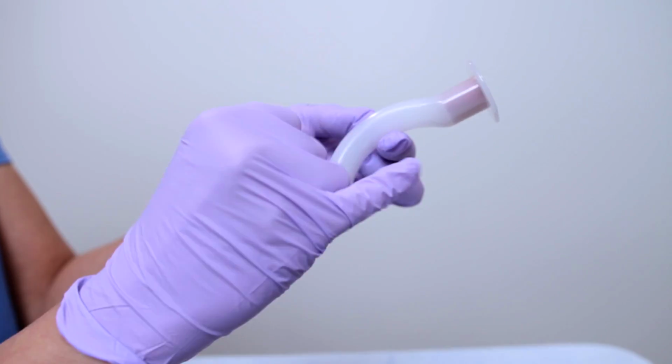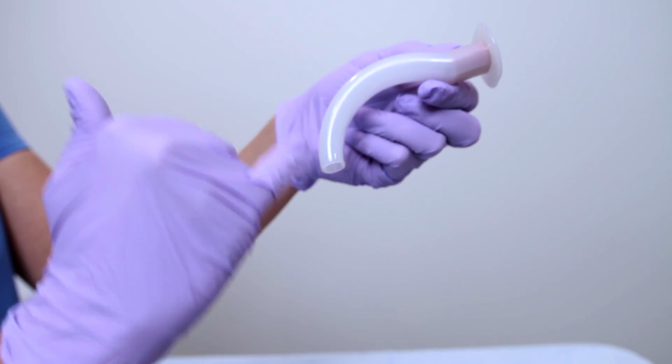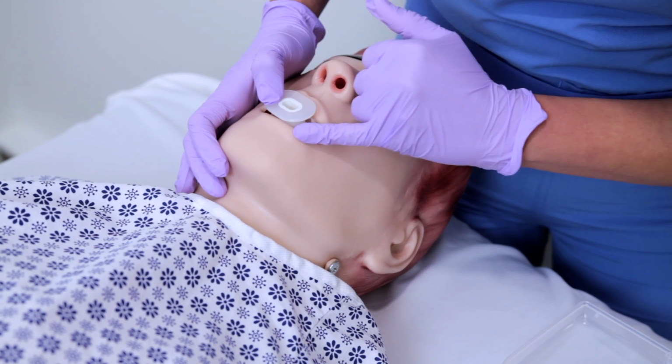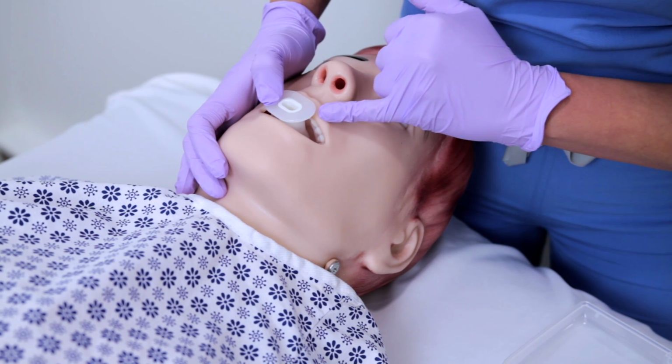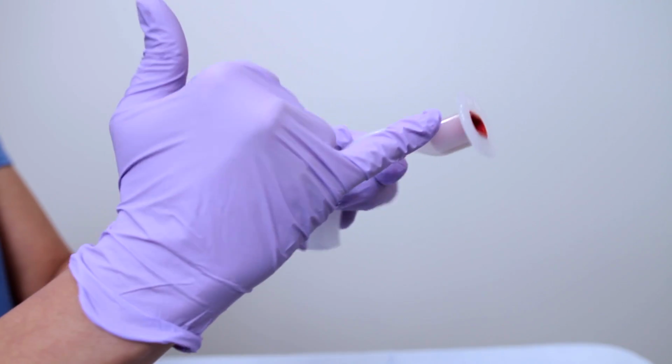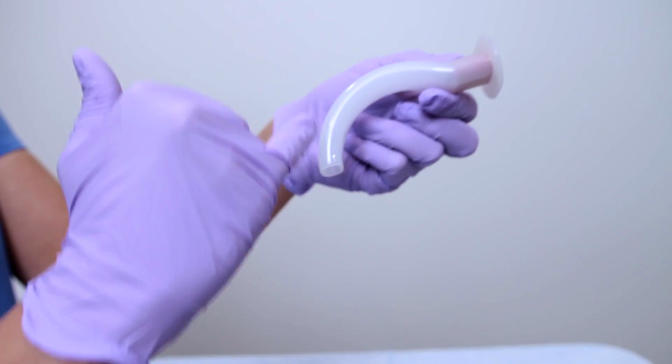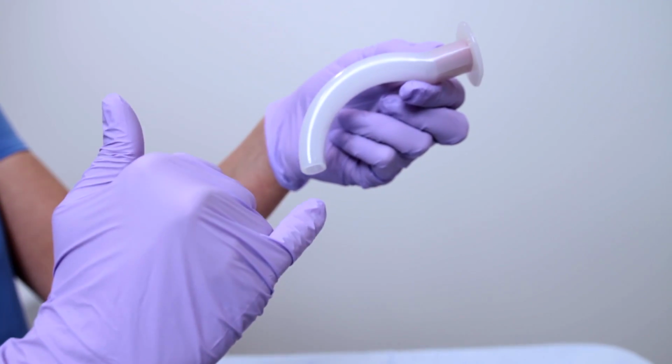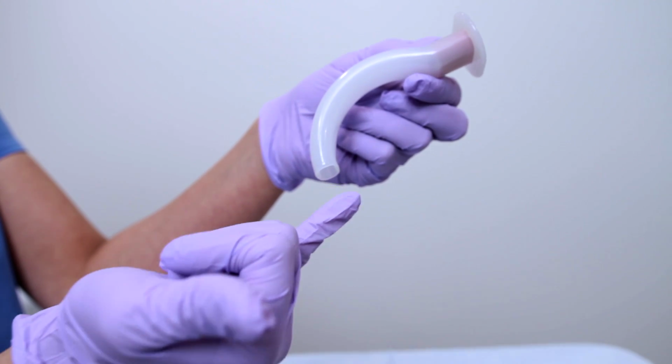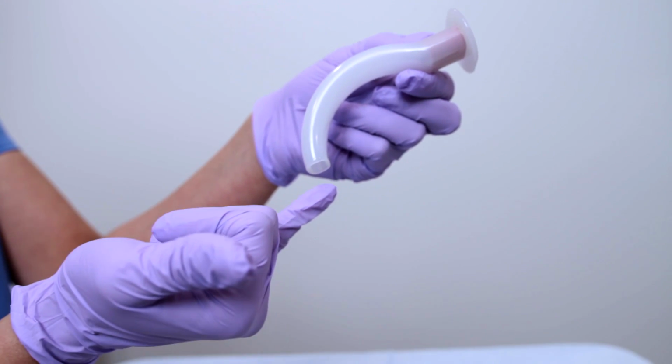The OPA sits on top of the tongue with the opening of the airway sitting at the front teeth and lips of the patient. It has a curved arch to fit over the tongue. Anatomically, the end of the tube sits above the larynx.